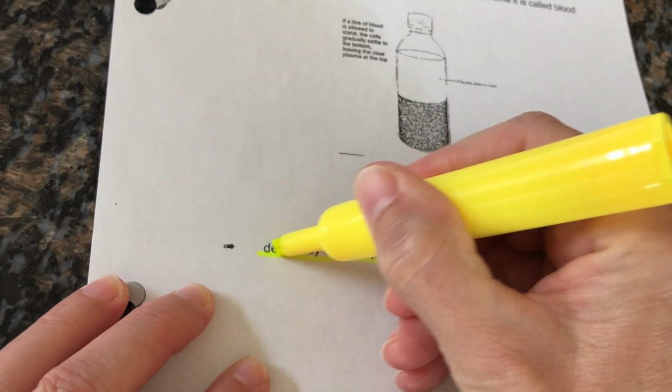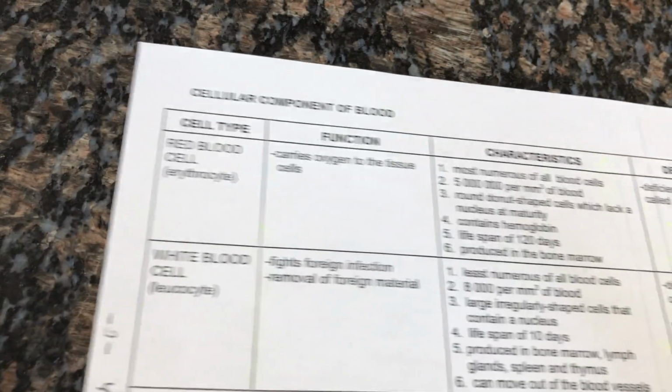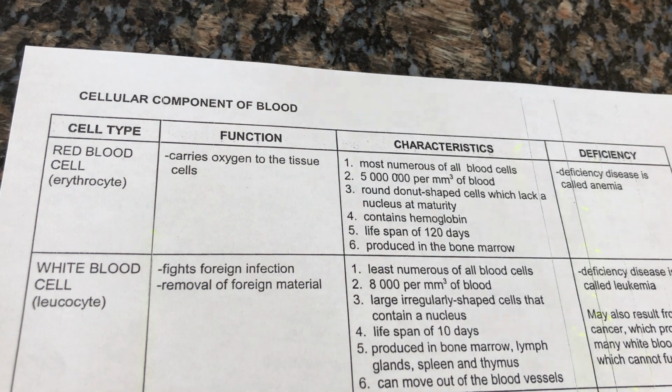All right, and then deficiency in blood plasma results in dehydration. Remember, plasma is 90% water. Okay, so we're going to flip this over, and on the back, we're starting with red blood cells.